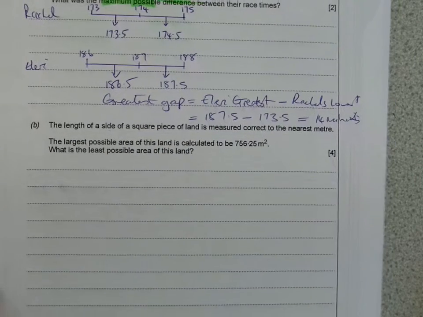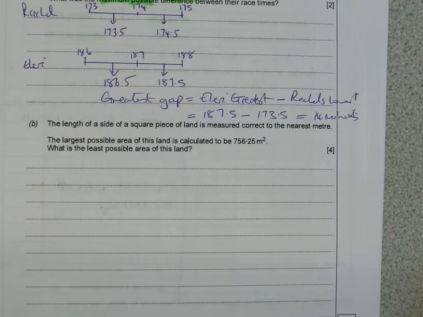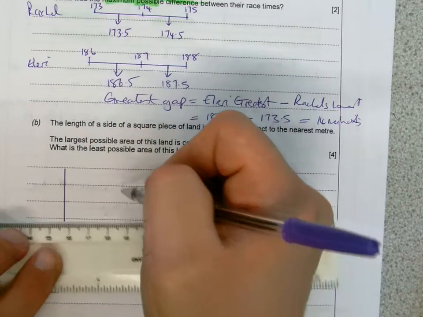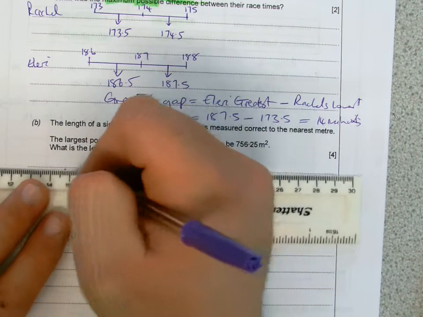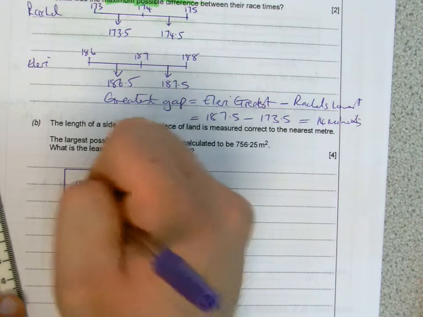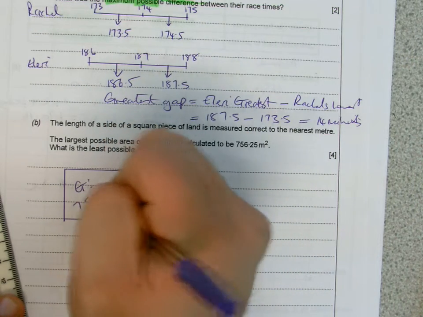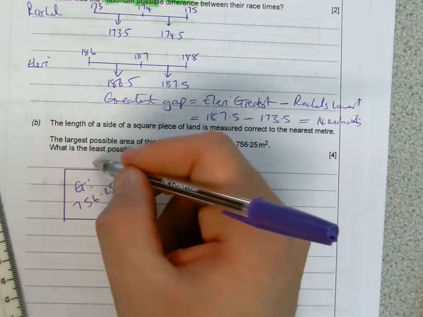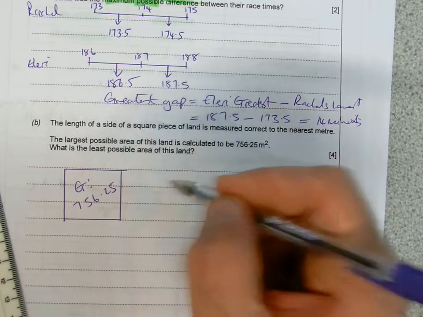Now, part B says the length of a side of a square piece of land is measured correct to the nearest metre. The largest possible area for this land is calculated to be 756.25. What's the least possible area? Now notice they don't actually tell you what the length of this square is. They just tell you that the greatest area is 756.25 metres squared. That's the area. So we need to establish what the length could possibly be.